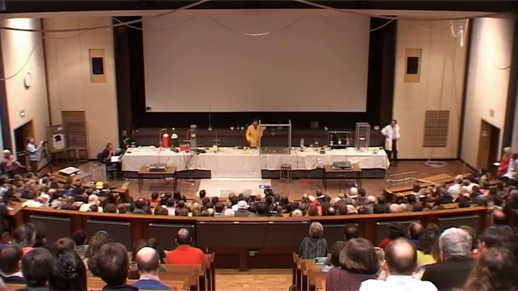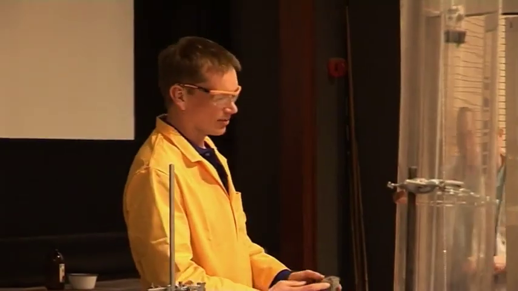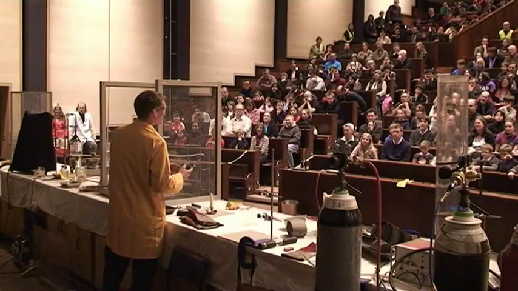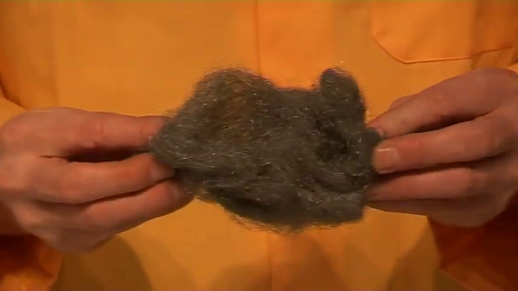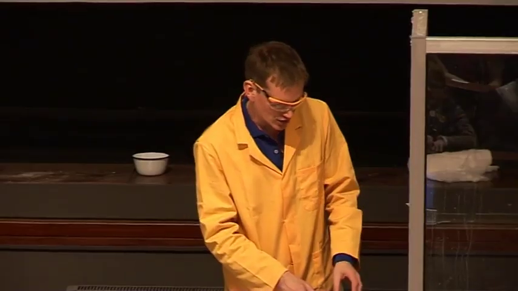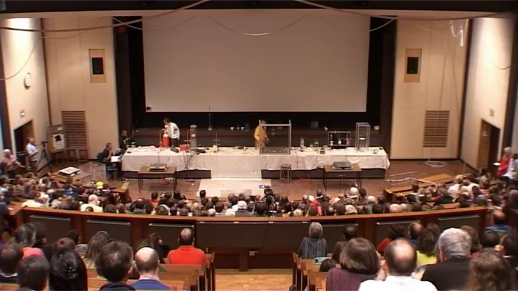Now, many things burn, even metal can burn. So I have here some steel wool. It's made of iron, and it's the sort of thing that you might use to clean your pans in the kitchen. And even this can burn.